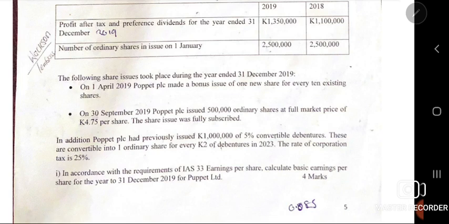So how do you calculate EPS? It's profit after tax and after removing dividends, of course, then divide that by the number of shares. The question has given us everything in the table. Profit after tax is the 1.1 million you're seeing there, and the 2,500,000 are the number of shares. So you just divide that.